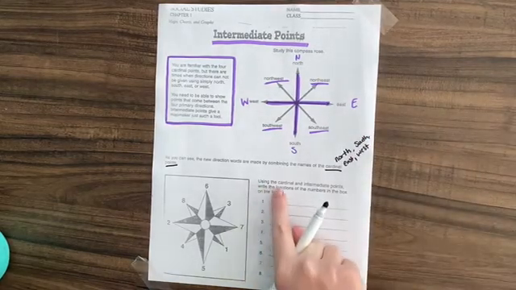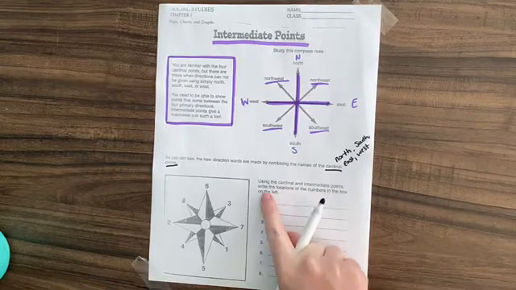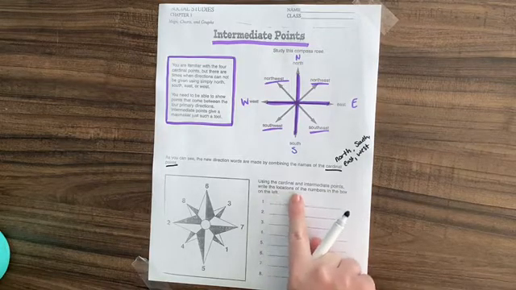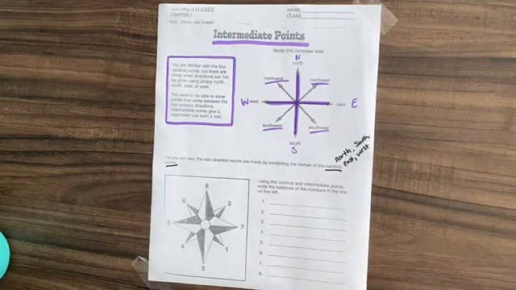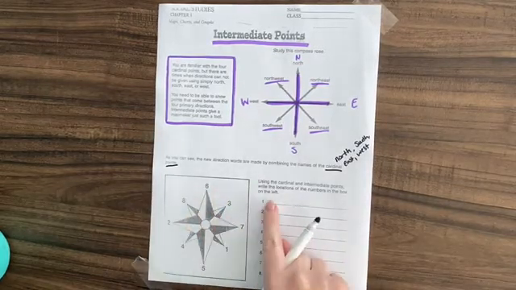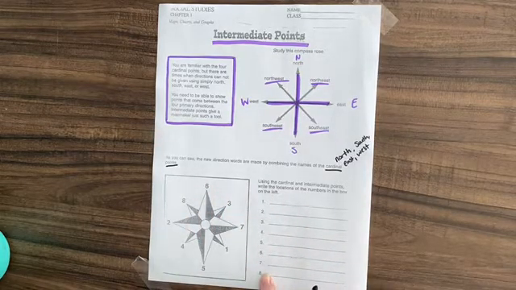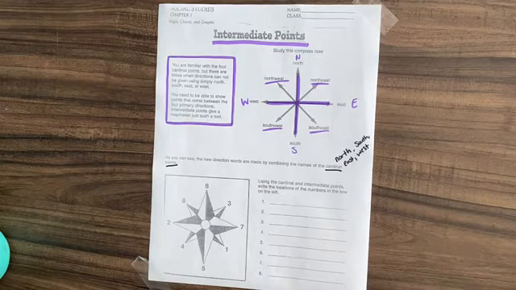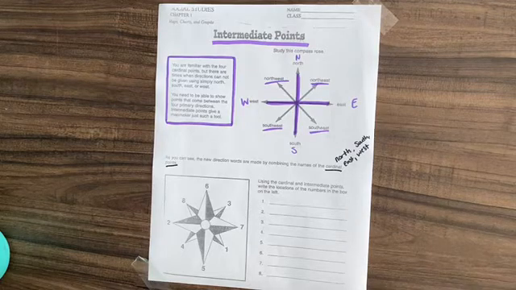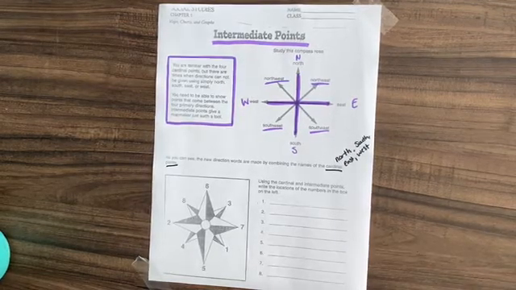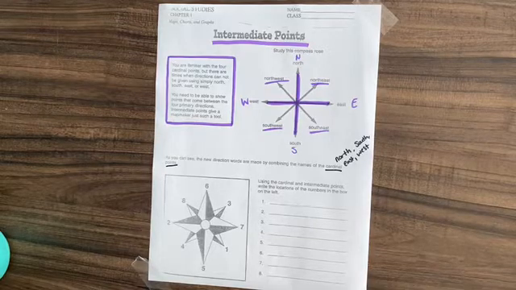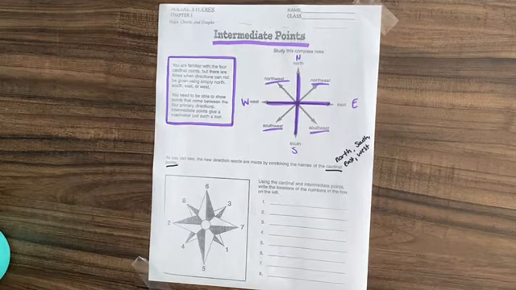So it says, using the cardinal and intermediate points, write the location of the numbers in the box on the left. So we're going to look at this compass and we're going to write all of the different directions. We're going to use different colors on this piece of paper to help you, because I know that it's easier sometimes to see if things are in different colors.